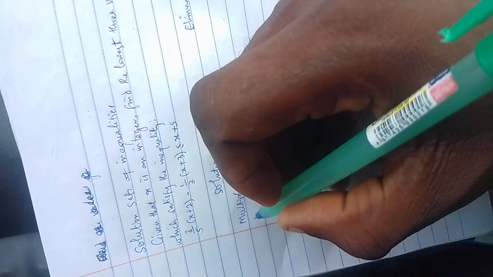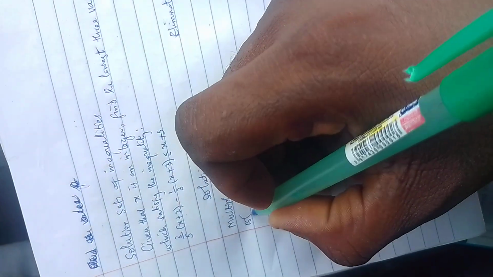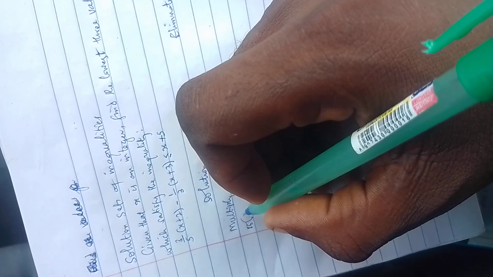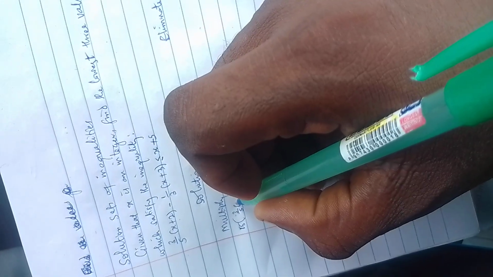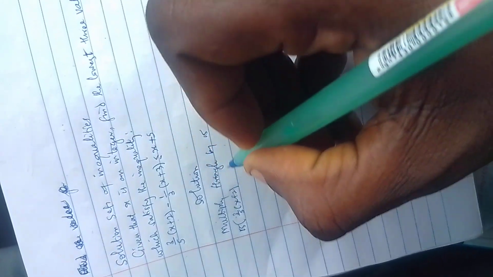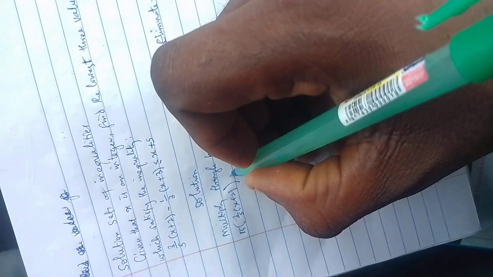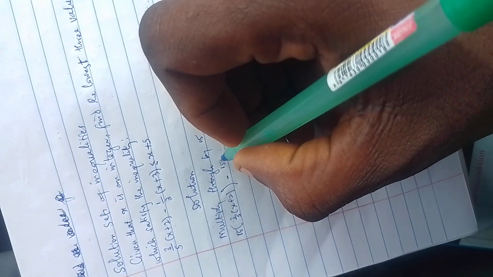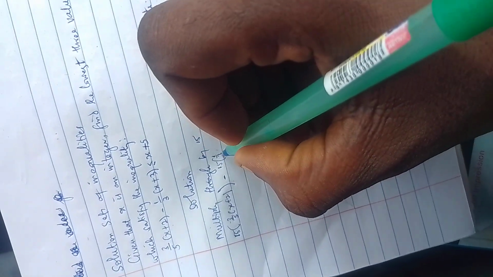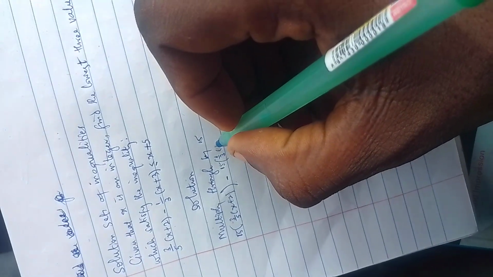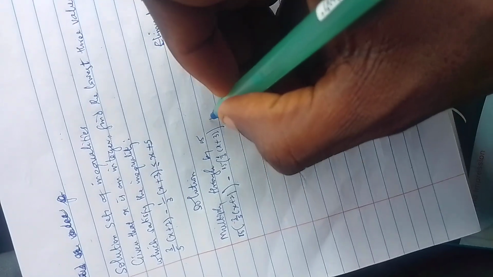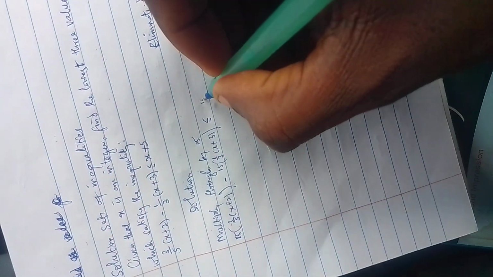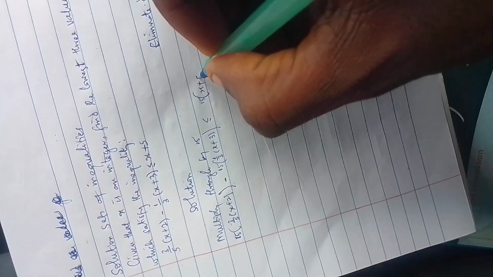That means 15 will multiply 3 over 5 into brackets x plus 2, minus 15 will multiply 1 over 3 into brackets x plus 3, less than 15 will multiply x plus 5.